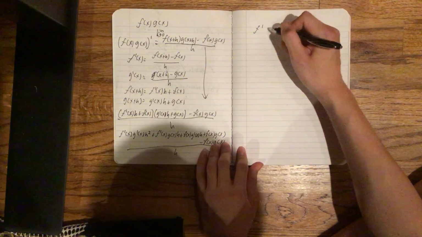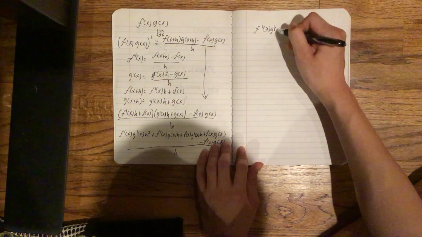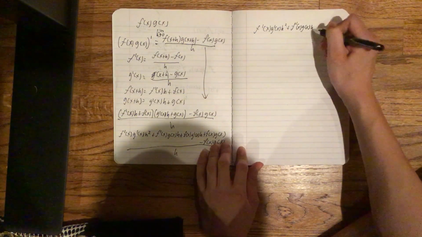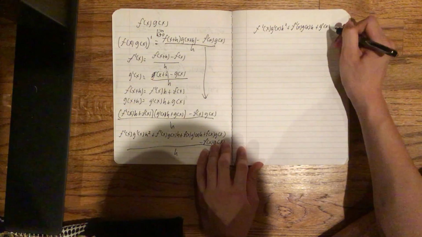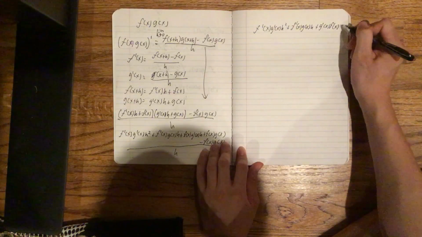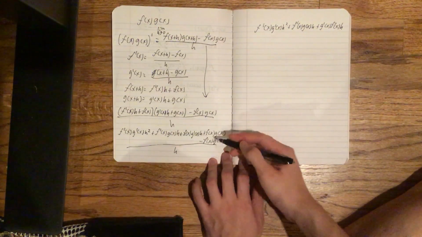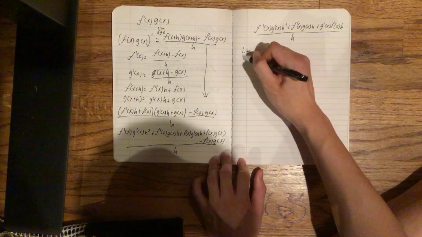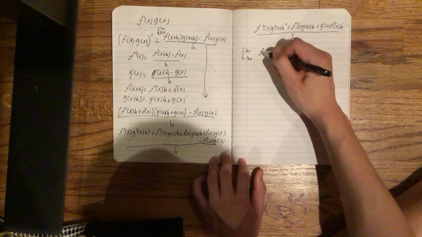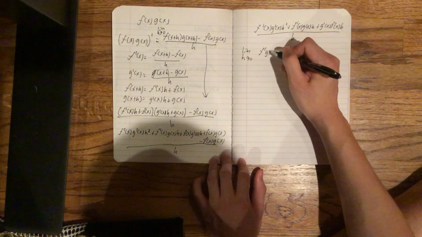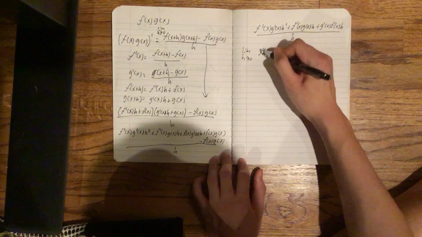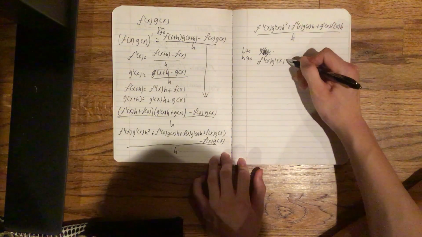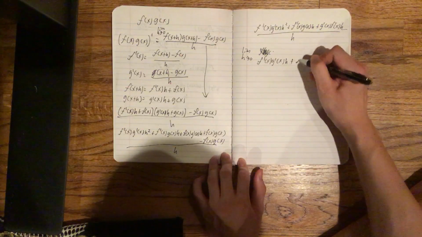f prime of x, g prime of x, h squared, plus f prime of x, g of x, h plus g prime of x, f of x, h. And it's starting to look pretty similar, right? We're not going to write these terms because they cancel out. We can further simplify. I'm going to write the limit here because now it's important. f prime of x, g prime of x, h. One of the h's cancels out, and these h's just get removed.